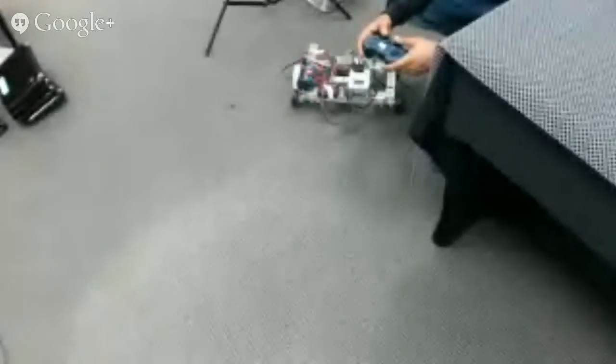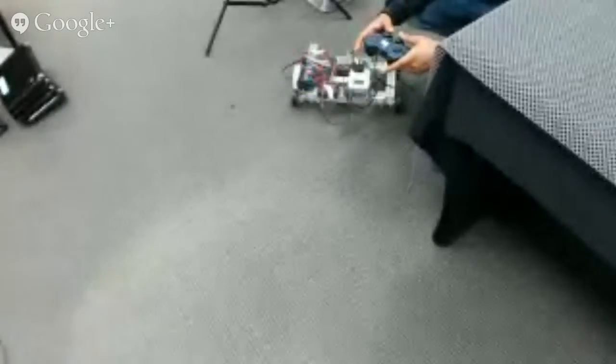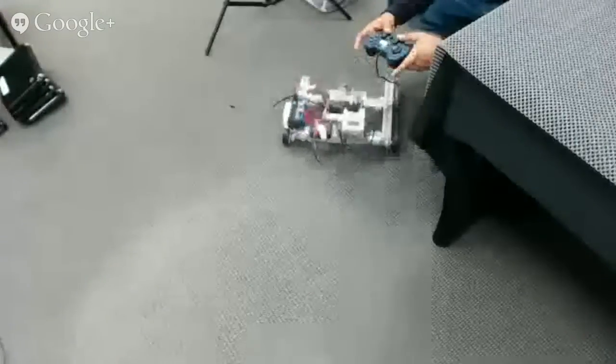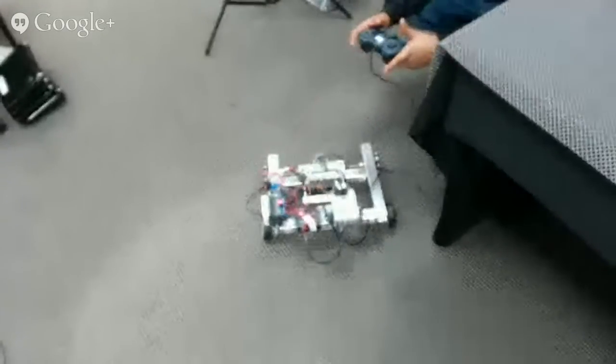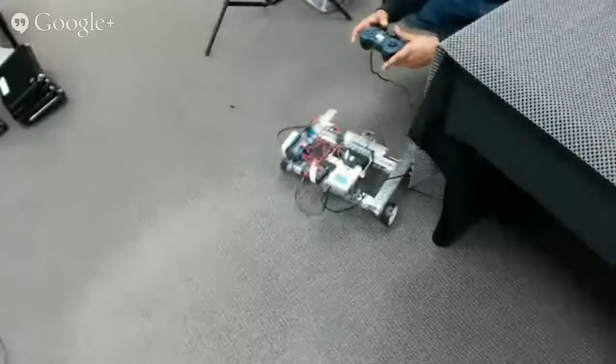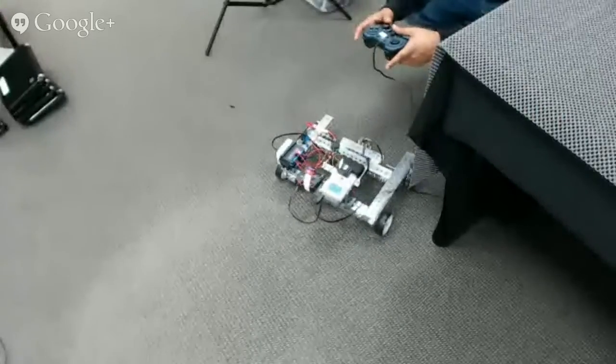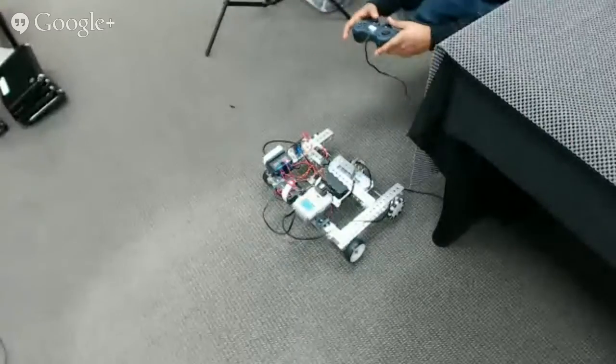I can make it go ahead. If I pull back both the joysticks, then obviously the robot goes backwards, and if I push it, the robot is able to go forwards. So I can easily control the robot using the joystick, and we saw that the program was fairly simple.